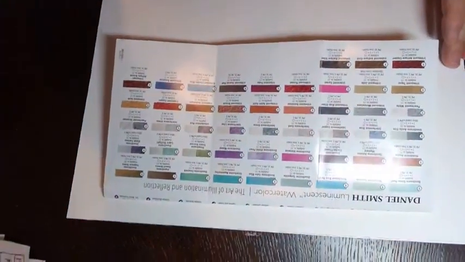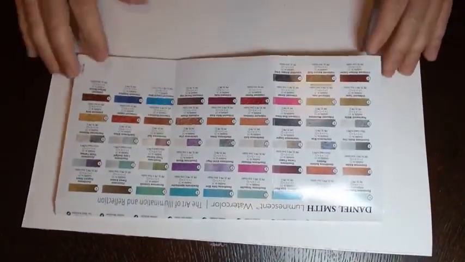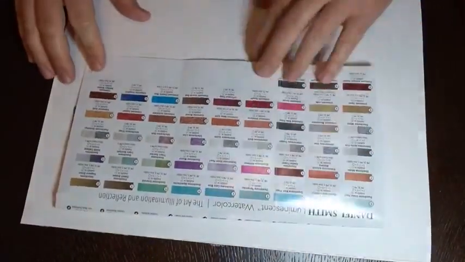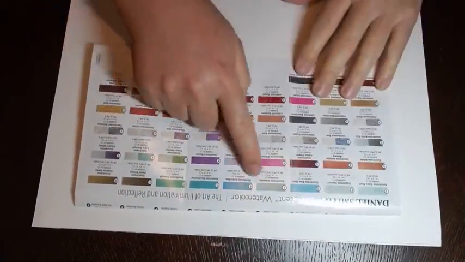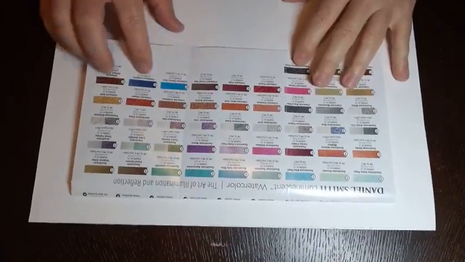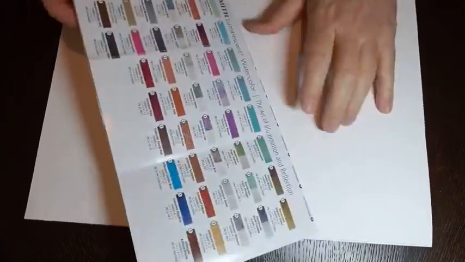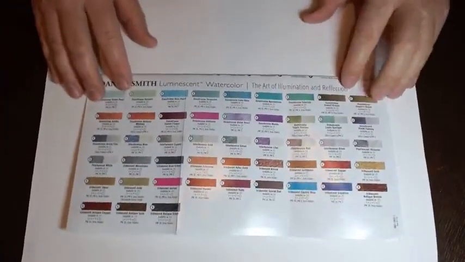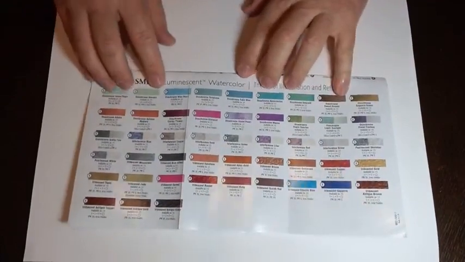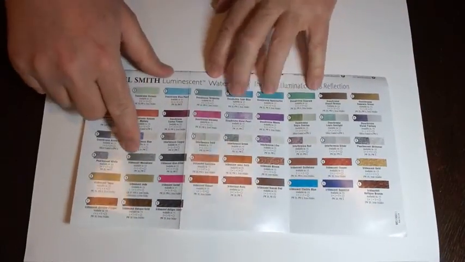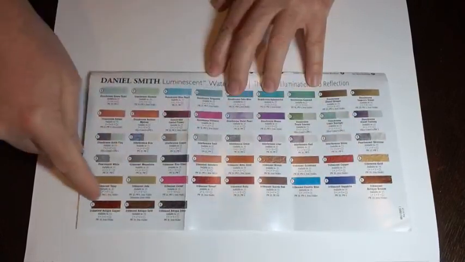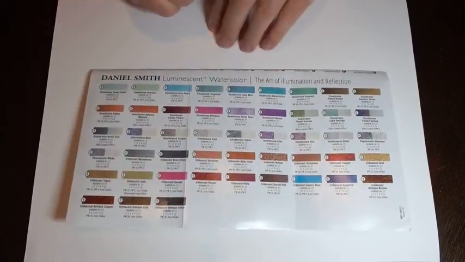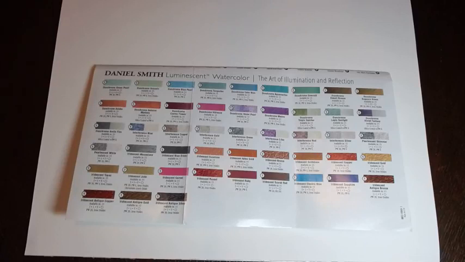Okay, so here's what we're talking about. The Daniel Smith luminescent colors. And we're going to go over the iridescent. So we're going to go over these right here today, and then we'll do the remainder next week. So let's talk a little bit about these.